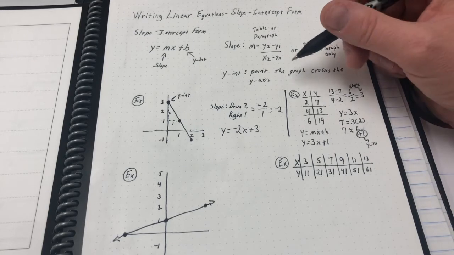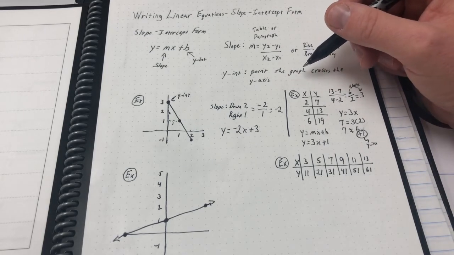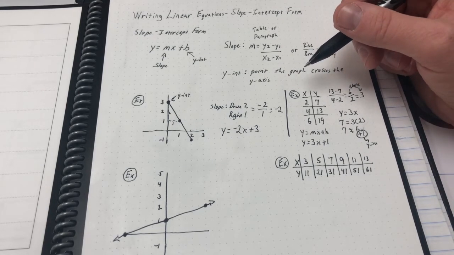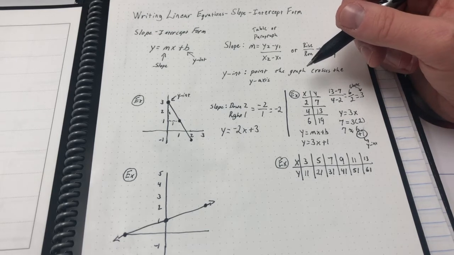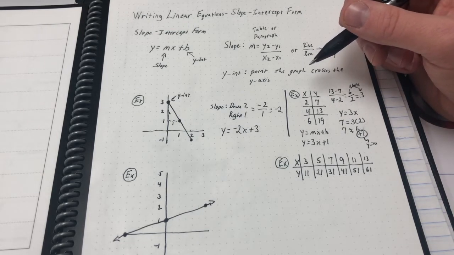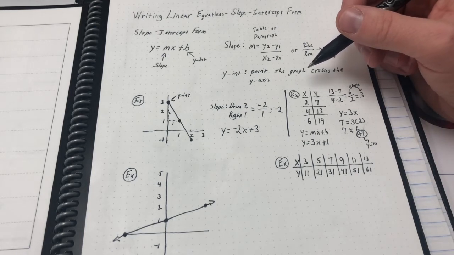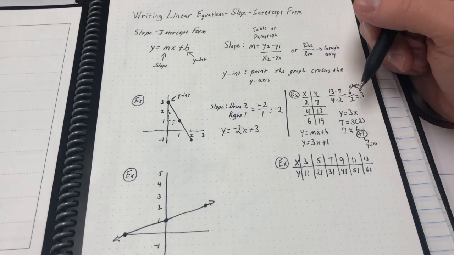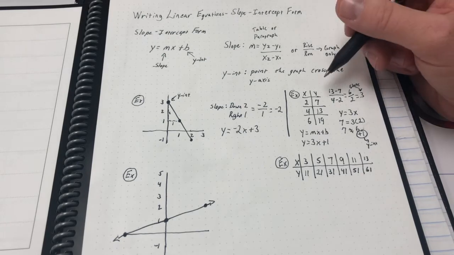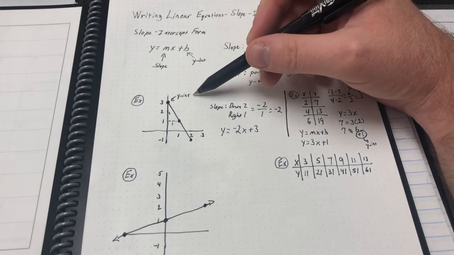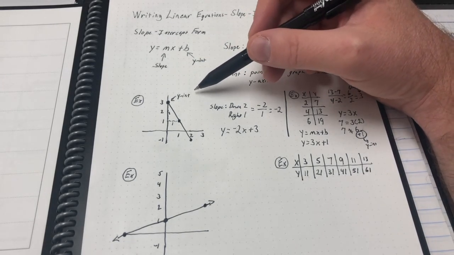Your y-intercept is going to be the point where the graph crosses the y-axis. So wherever it crosses the y-axis, that's going to be your y-intercept. There's really not a whole lot of work to find the y-intercept when you're given a graph, but it is a little bit of work whenever you are given a table. So our first example is going to be a graph.